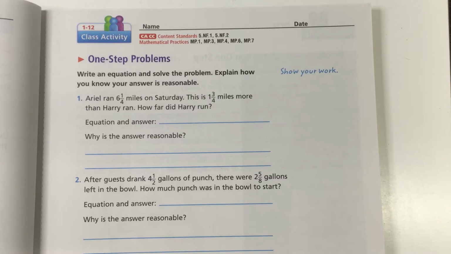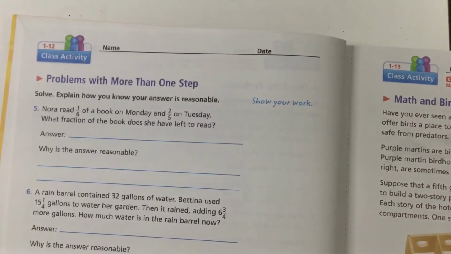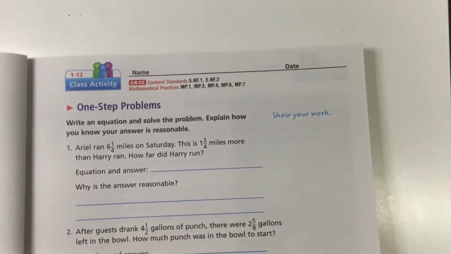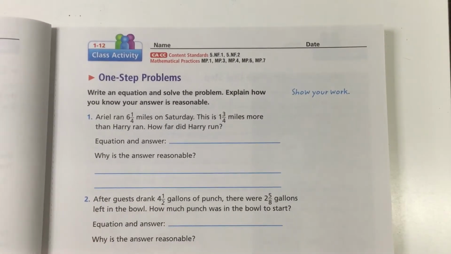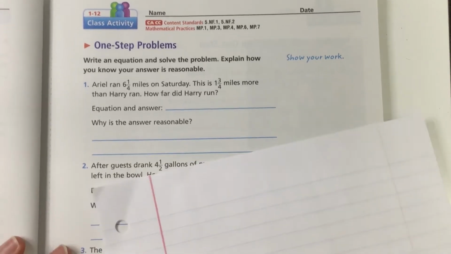Unit 1, Lesson 12. I'm on page 27 of my SAB. Today we're going to be looking at word problems. We're going to see one-step word problems on the first page, and then multi-step on the second page. You will need scrap paper for this lesson, or you can use your dry erase board and a marker, but I would never want to see students just doing this in their head. You need to make sure that you know how to set these up.